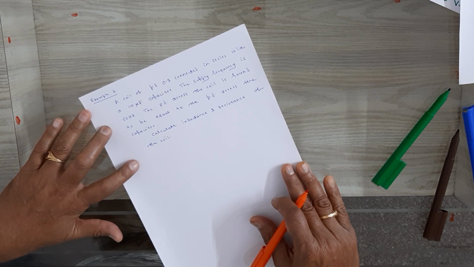The potential difference across the coil is found to be equal to the potential difference across the capacitor. You read the statement very carefully. The potential difference across the coil is found to be equal to the potential difference across the capacitor. Calculate the inductance and resistance of the coil.